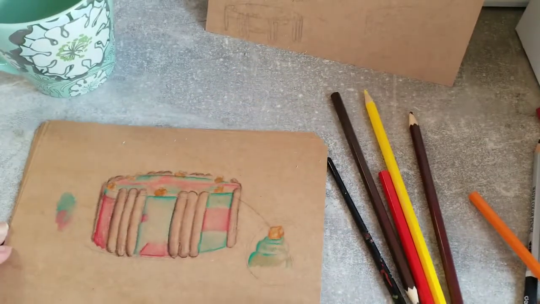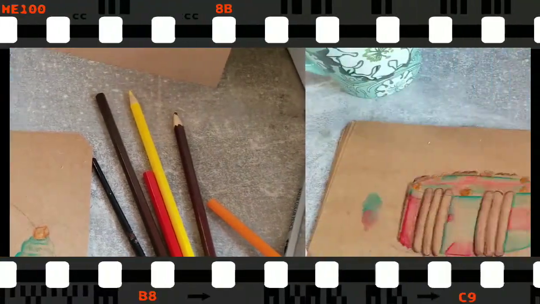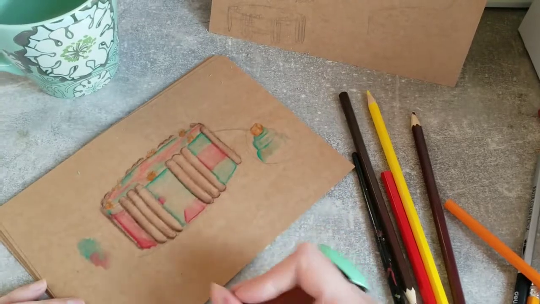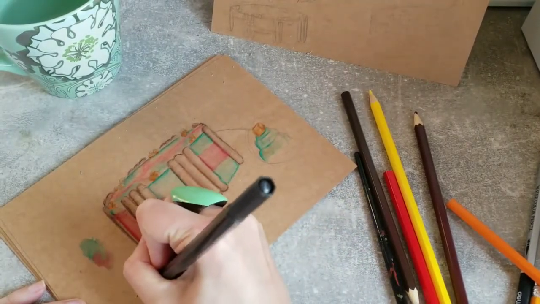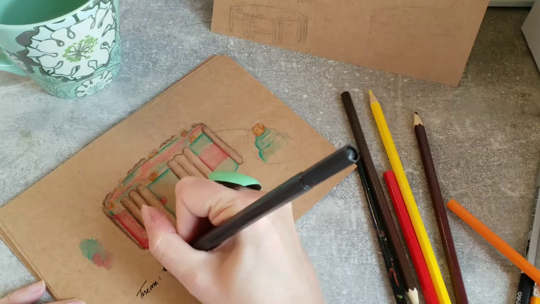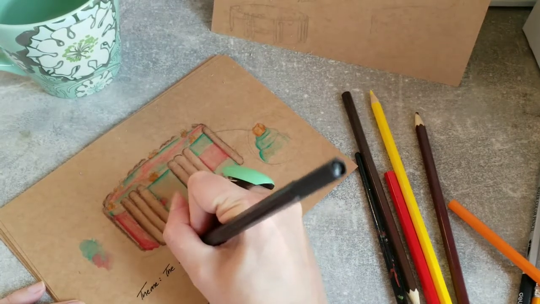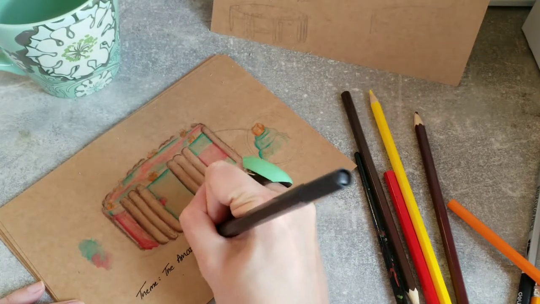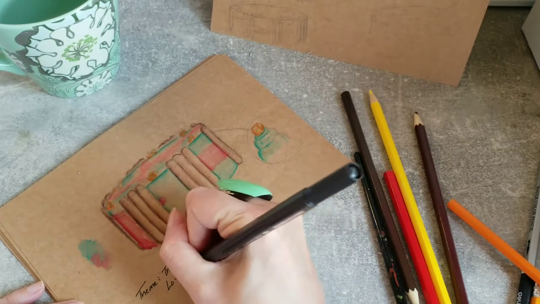So this was an afterthought as I was drawing it. It came to me later on, so rather than start the whole drawing again, I've just added in an additional thumbnail to explain that. And here I'm just adding my annotation.